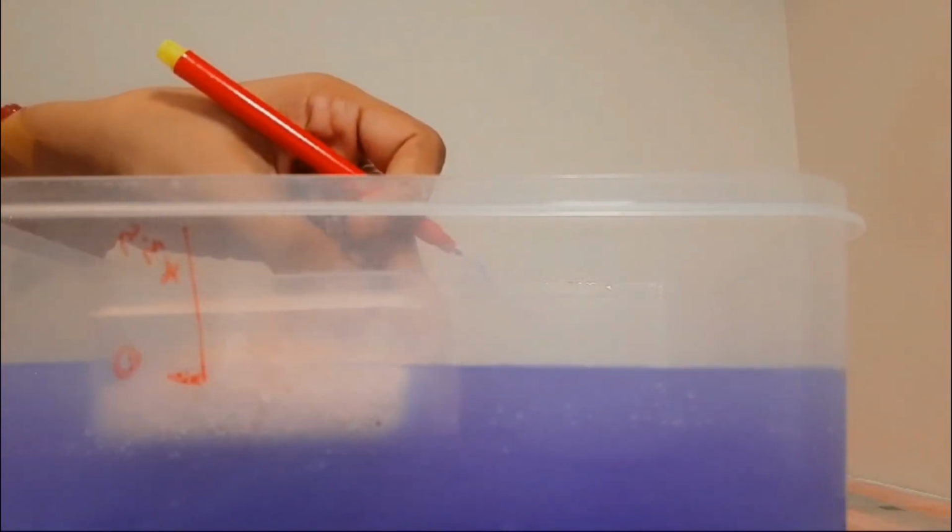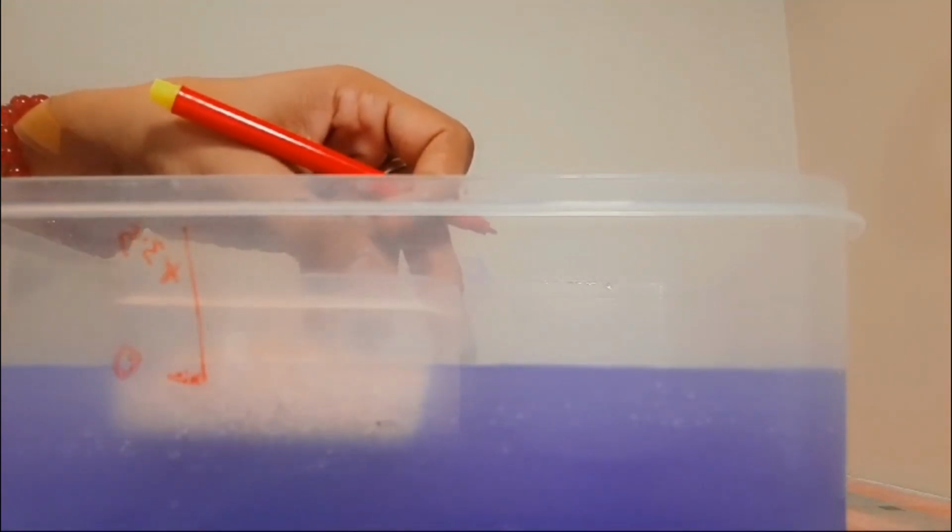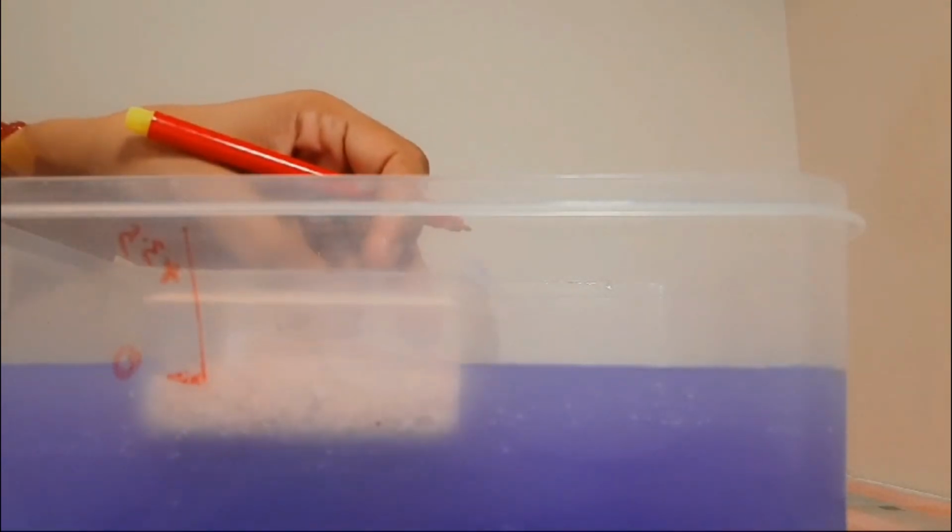I think you all have seen submarines underwater. So how do we calculate the depth of a submarine under the water? With the help of negative numbers. So let's measure its depth.